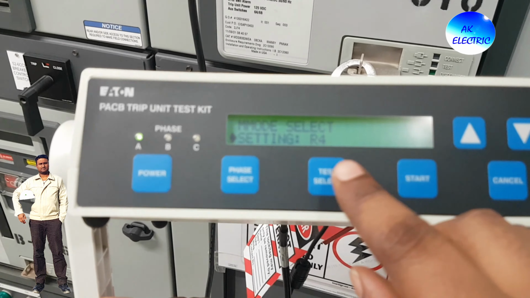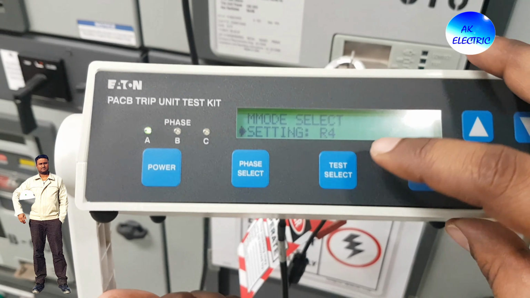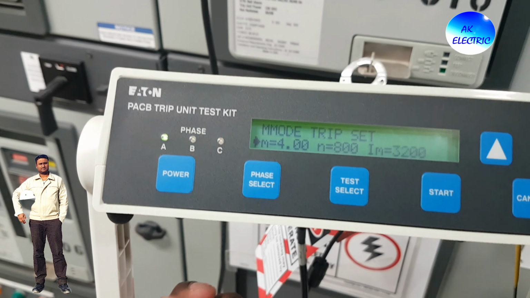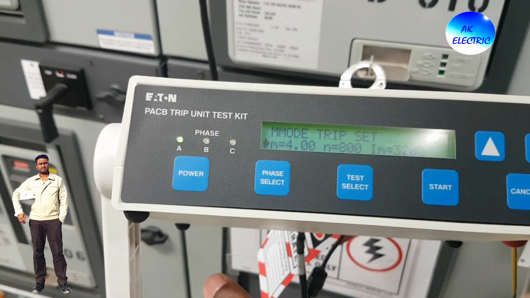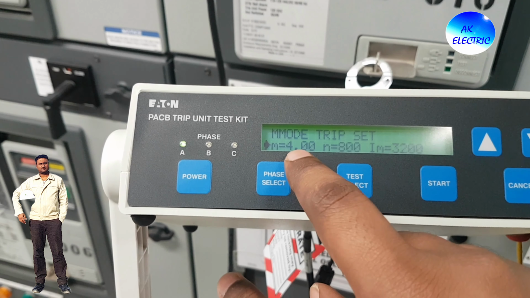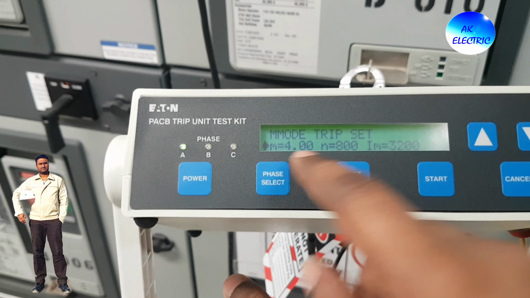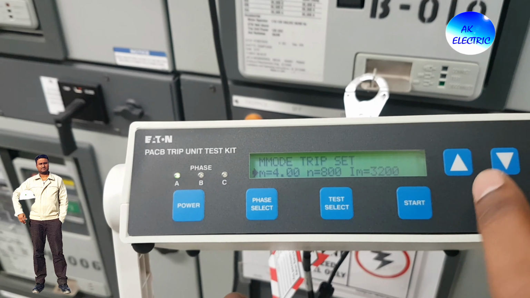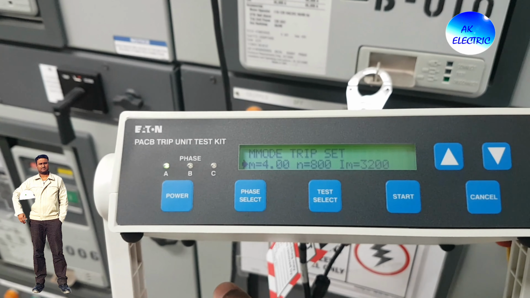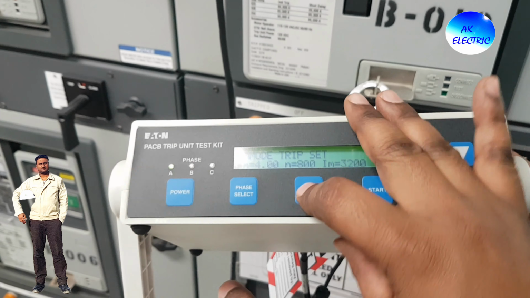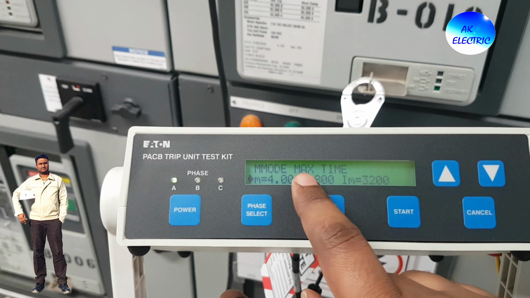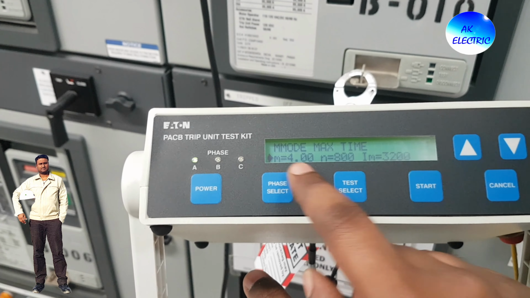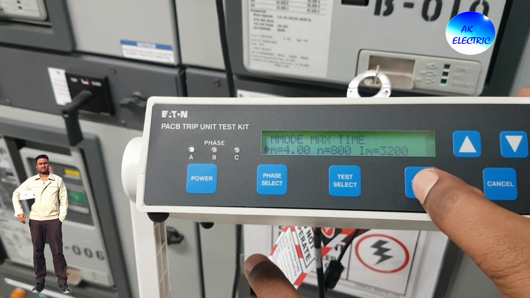So next, select test. Here we have to set this mode trip set. In mode this is R4, already we set R4. This 4 we have to select here. This 4 we can raise here. According to this, the current will be adjusted. Here also this mode maximum you have to check. Here also you have to ensure this is 4. Once it is set to 4, then we can start.